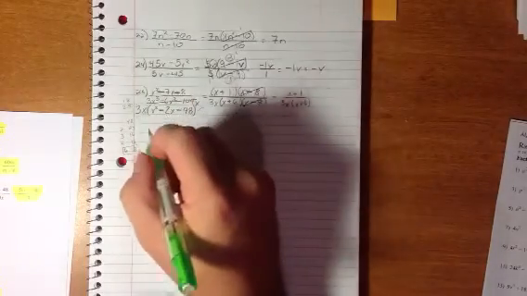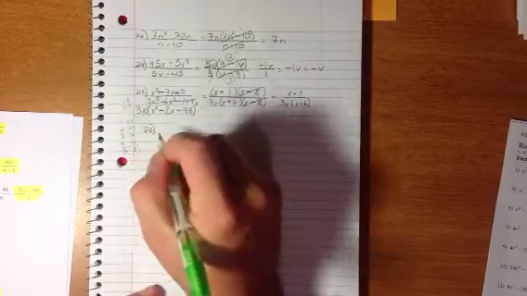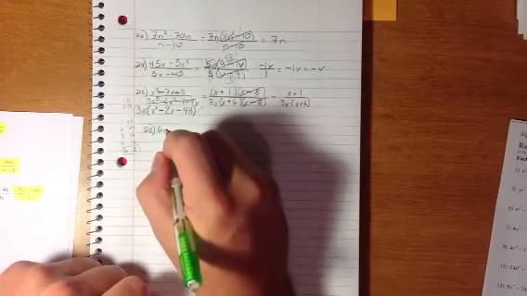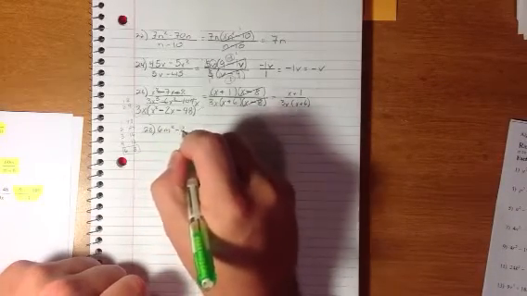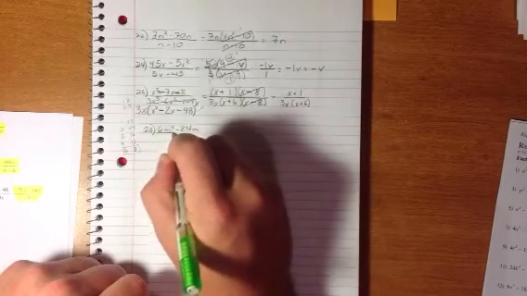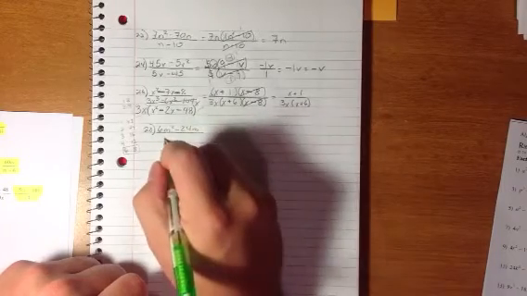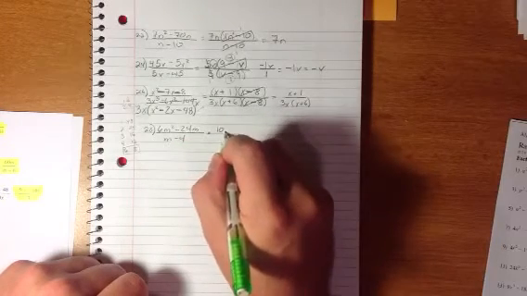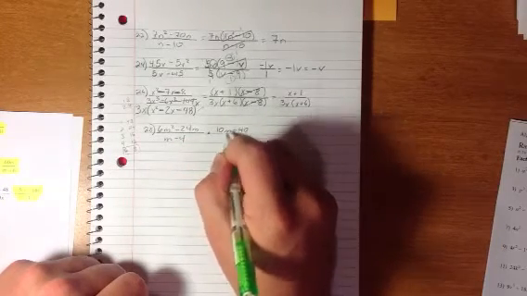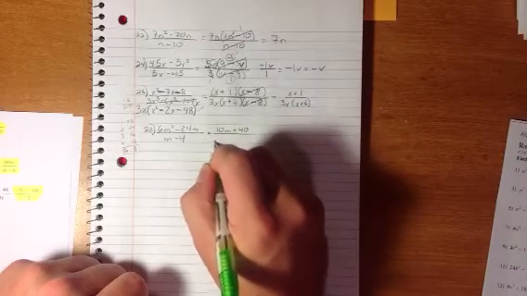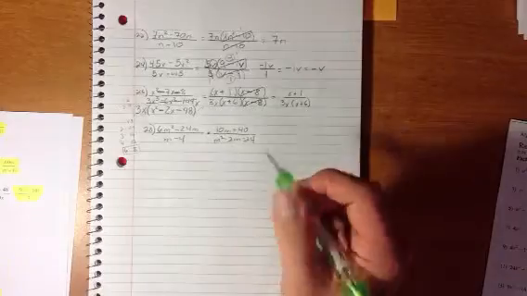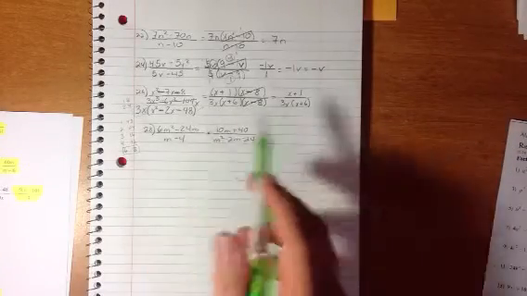Alrighty, 28 gives us a different set of directions now. It says multiply or divide each expression. So we start out with 6m squared minus 24m over m minus 4 times 10m plus 40 over m squared minus 2m minus 24. So right away we want to see if we can factor anything here.